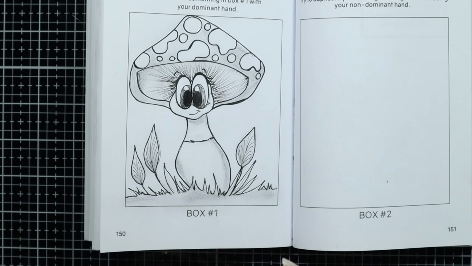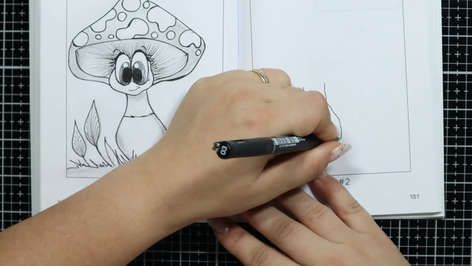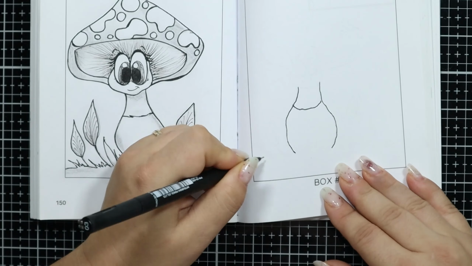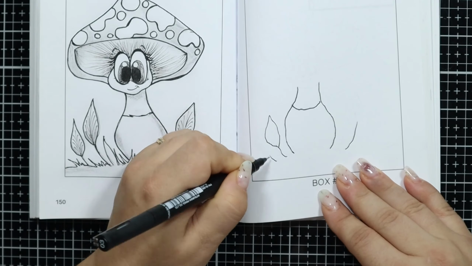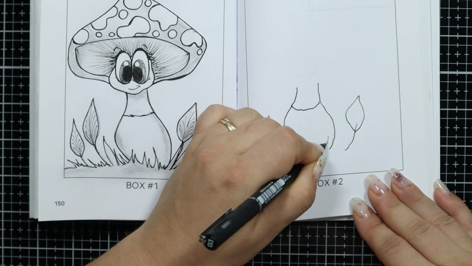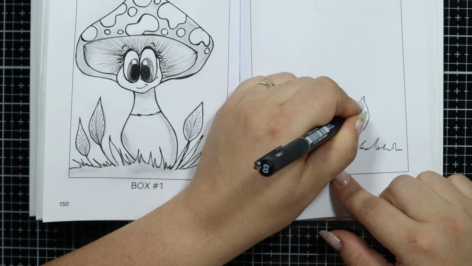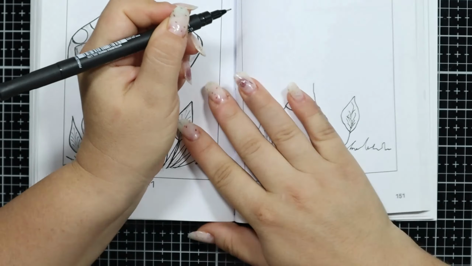And then comes the scary part. Box number 2. Same drawing, same idea, but now I'm switching to my left hand. And immediately, oh no, my hand is shaking. And I suddenly became aware of every single movement my hand was making.